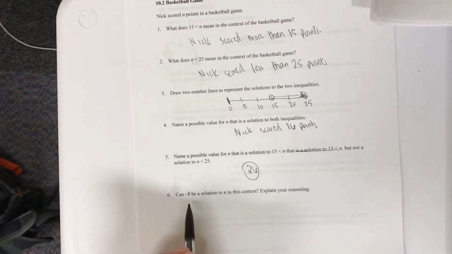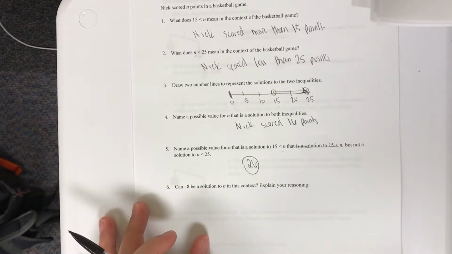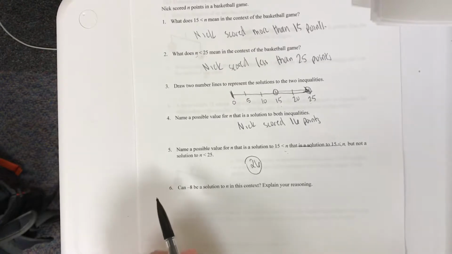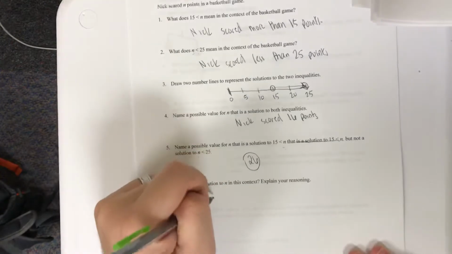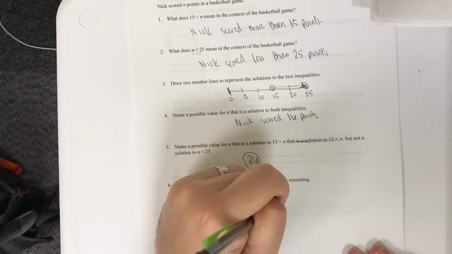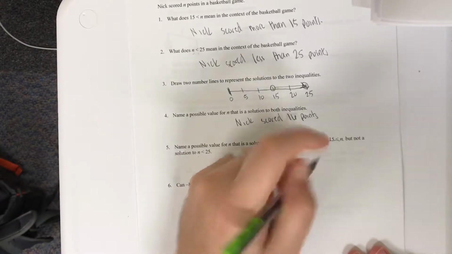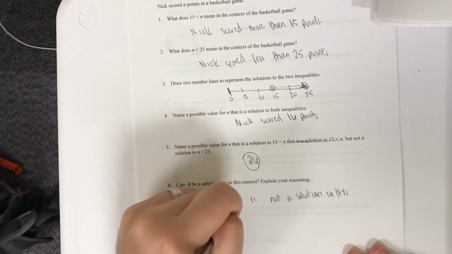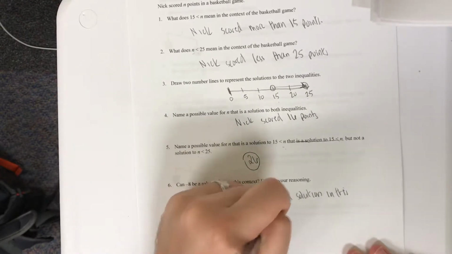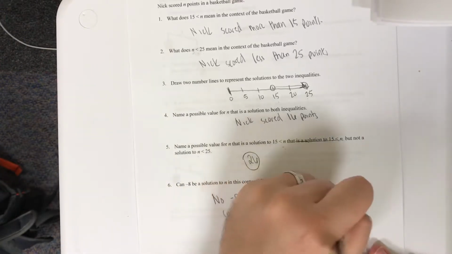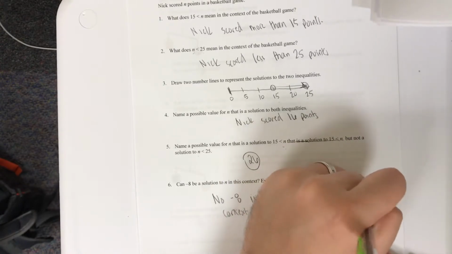This question here says, can -8 be a solution to n in this context? Well, if we're playing basketball, right, you cannot score negative points. Like, you don't go backwards because you foul people. So no, -8 is not a solution in this context because you cannot score negative points.